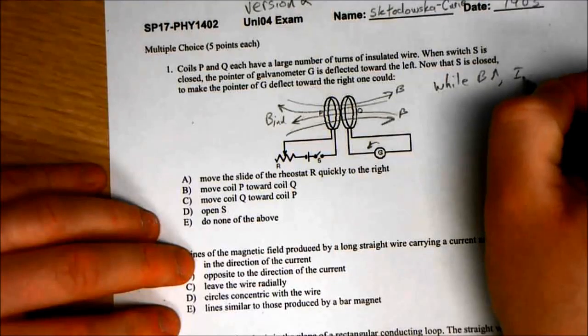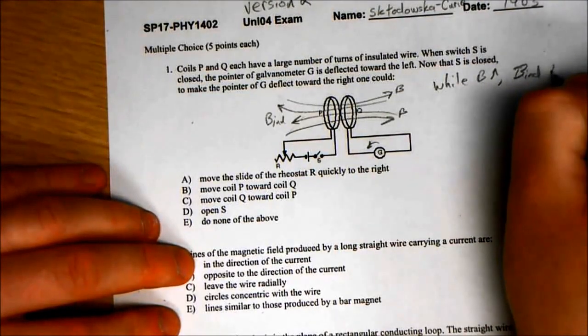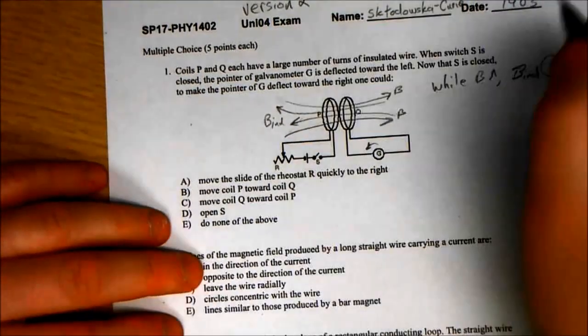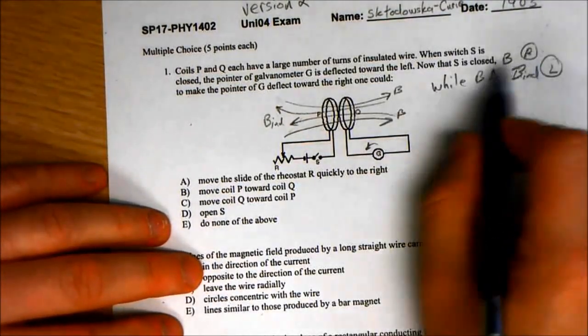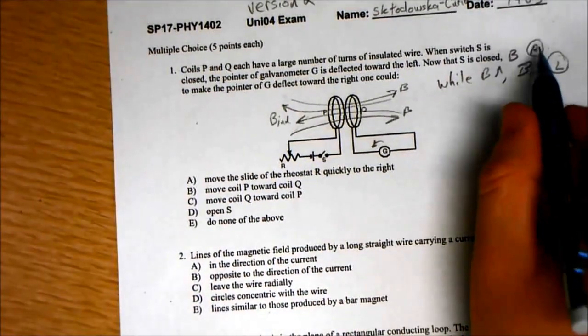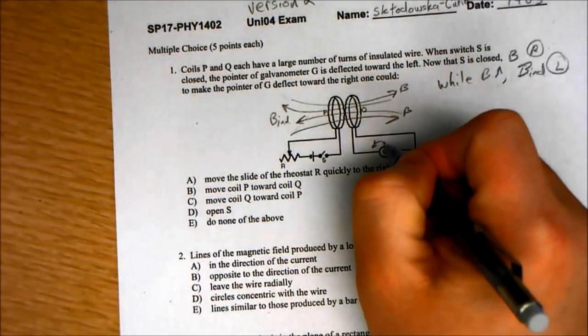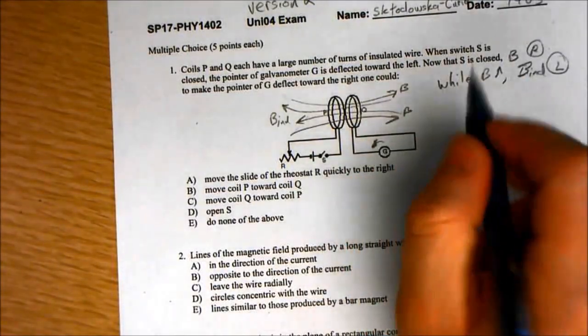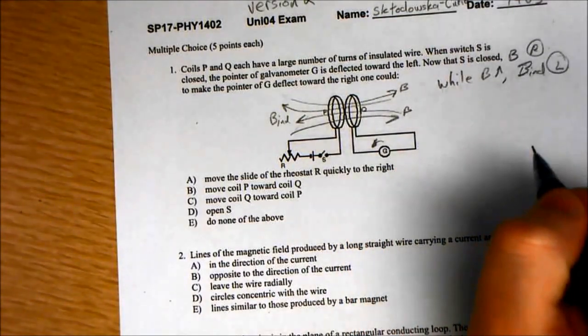So B induced is to the left, and B is to the right. I just assume the direction of this magnetic field to the right, so that means with that assumption, the induced field must go to the left. And that causes the galvanometer to go to the left. So in order to make the galvanometer go in the opposite direction, we need to do several things.